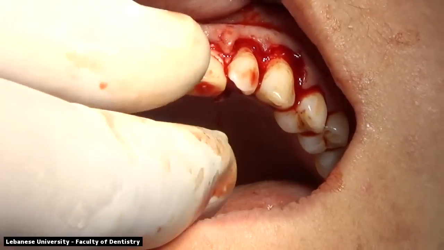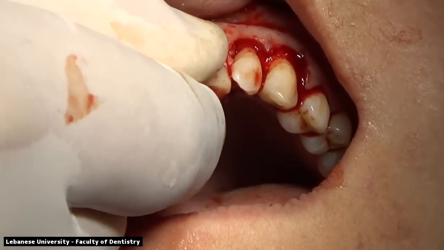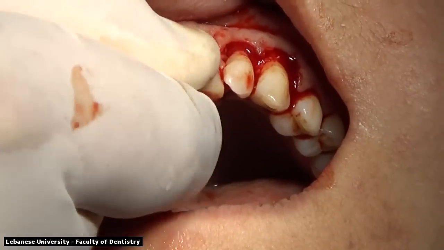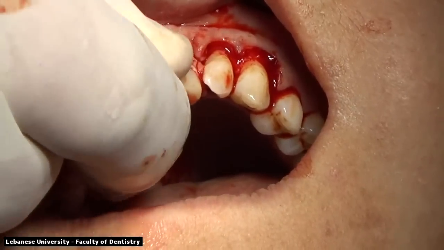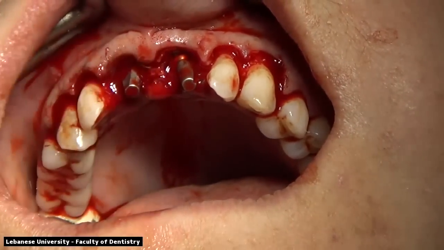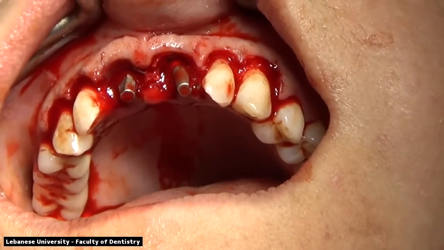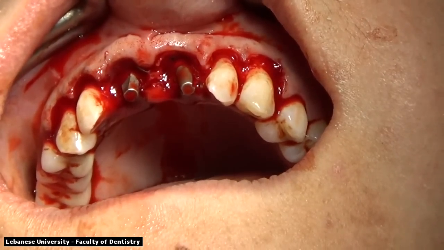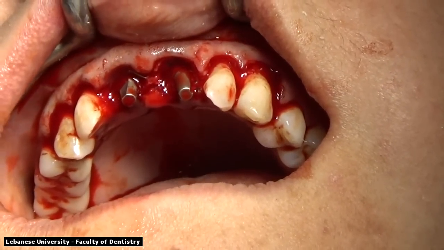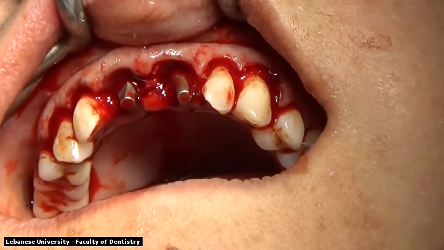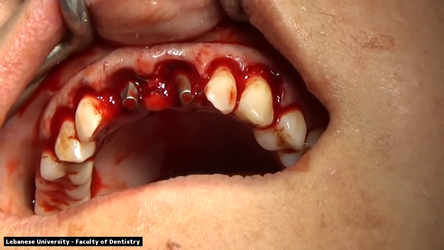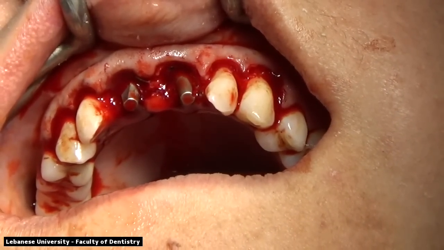So we're making sure it's adapted to both the buccal and the palatal aspect, and that there are no gaps or no ledges or overextension of our provisional restorations beyond the margins of the abutment itself. Any extension of the restoration might lead to bone resorption, and bone resorption during the healing process will be detrimental to our case.